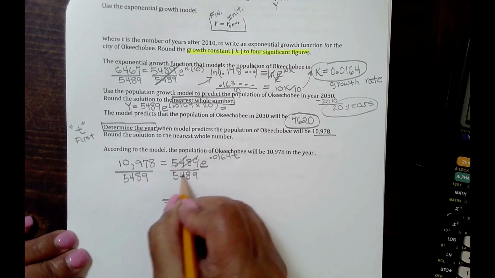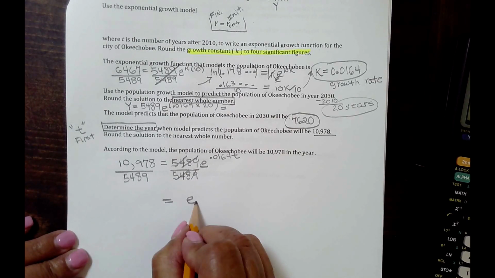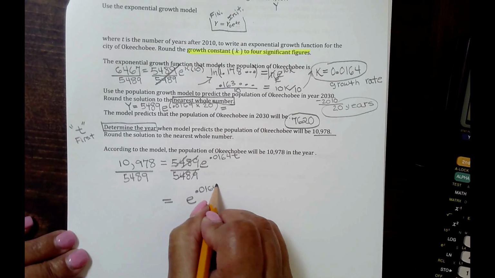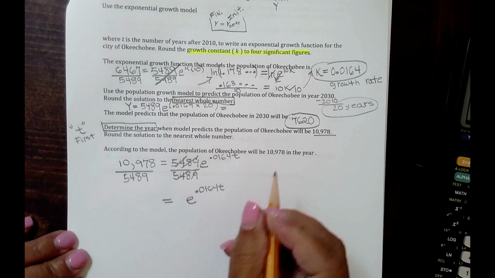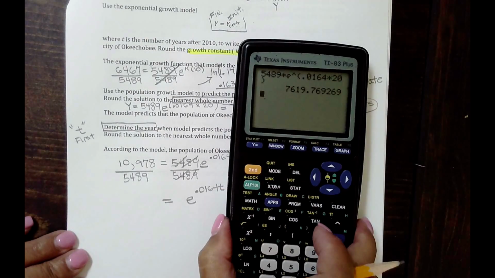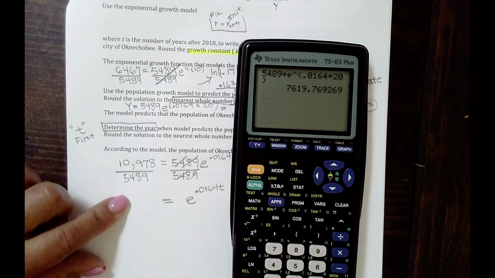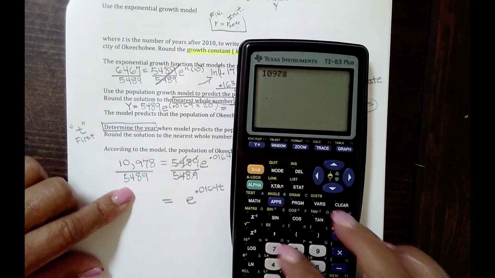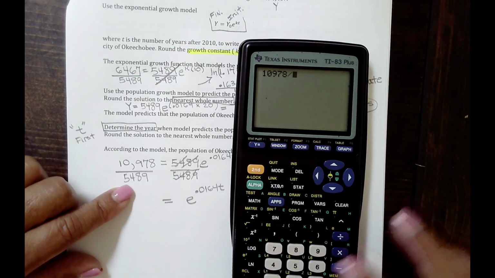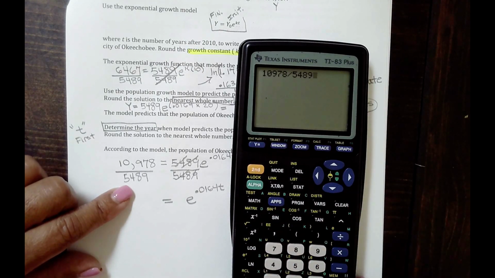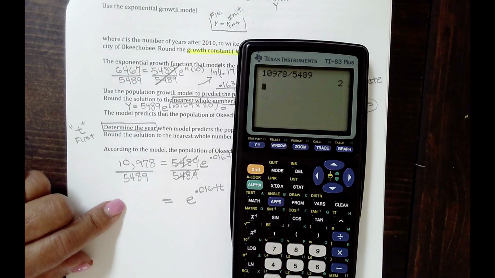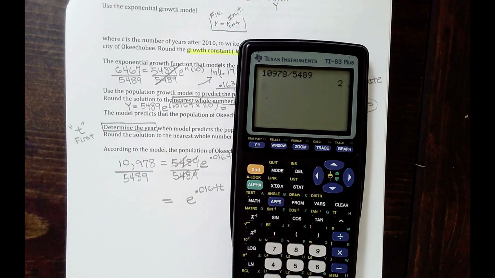Okay, so this is gone. We're talking about having e to the 0.0164 t. And then over here, we're going to get a number that represents 10,978 divided by 5489, and that turns out to be exactly 2. Now let's see, wait, what did I just do here?